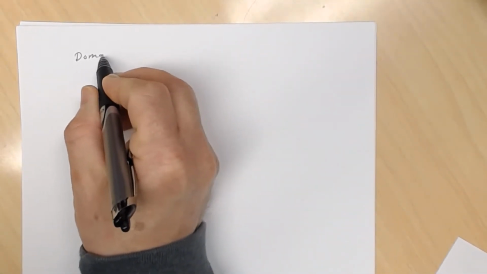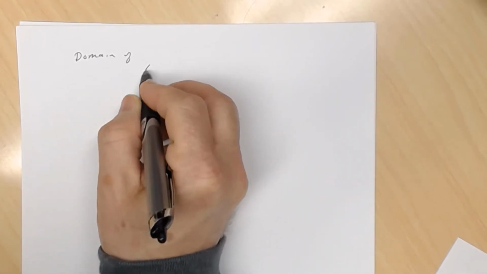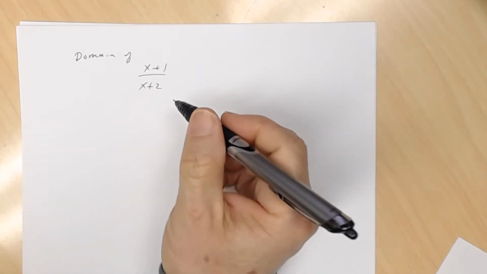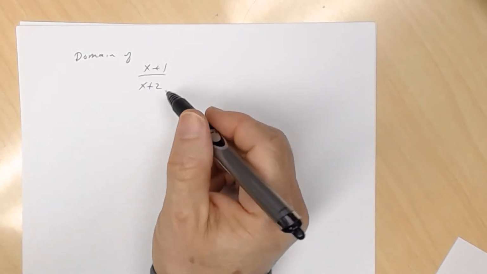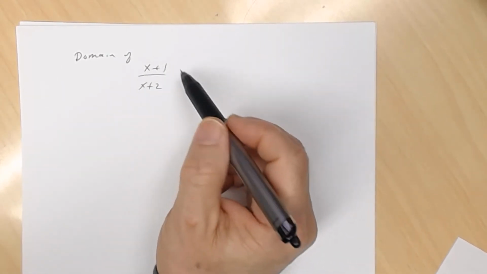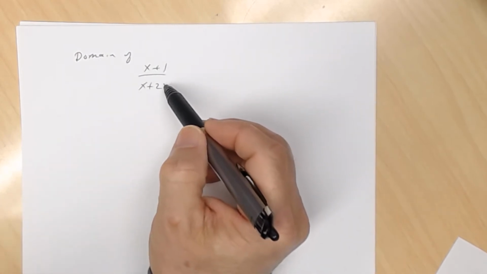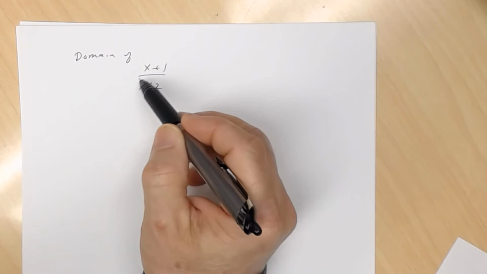Okay, do you remember in a previous lesson when we first started talking about rational expressions, we found the domain of, let's say, x plus 1 divided by x plus 2, this rational expression. And remember, the domain of a rational expression would be all real numbers except those that make the denominator 0, right?